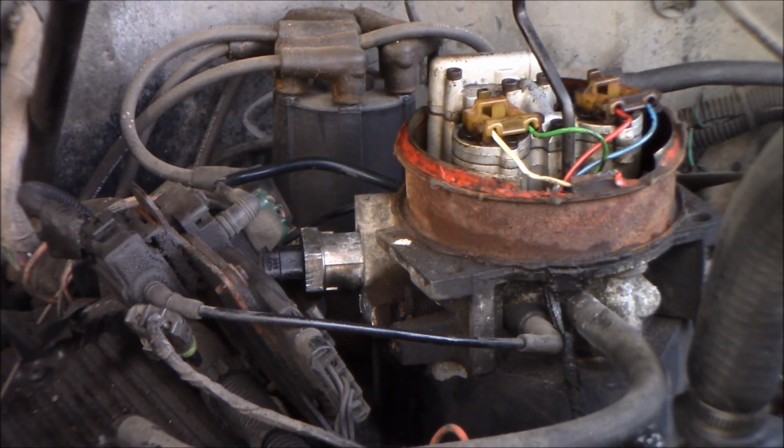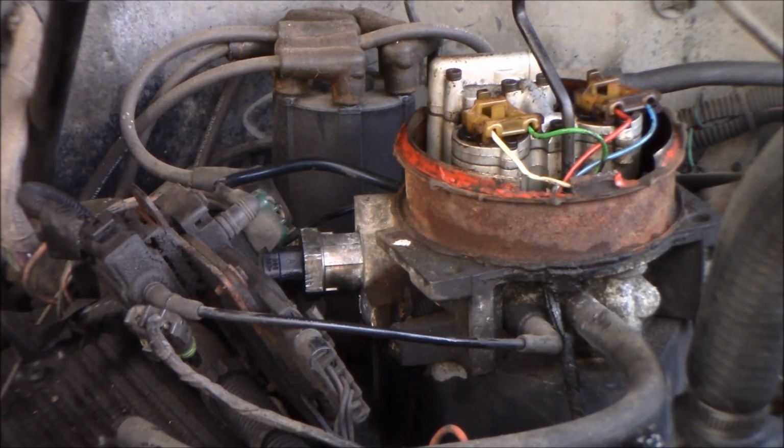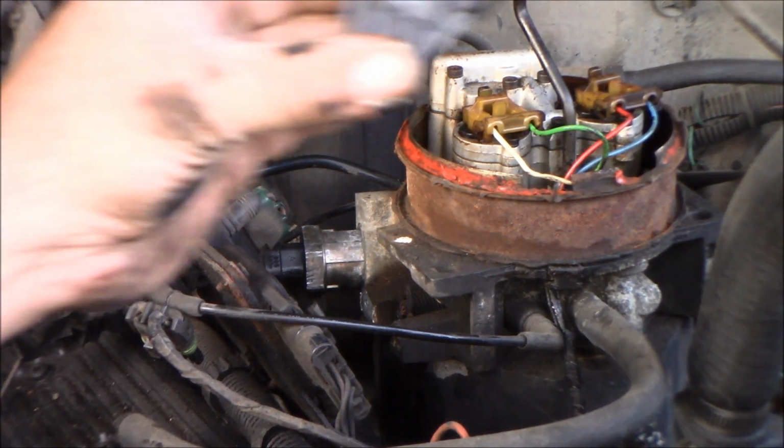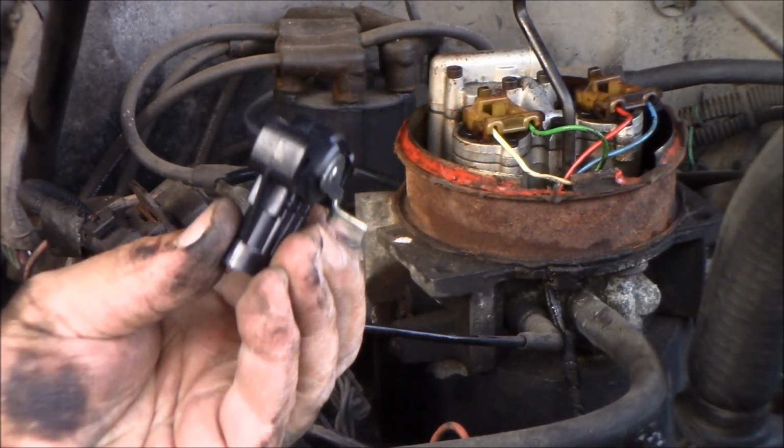I'm also going to put a little, where the hell is it? What did I do with it? Let me see where I put the new one. Anyone? It was in my pocket. Yeah, here it is. It was in my pocket.